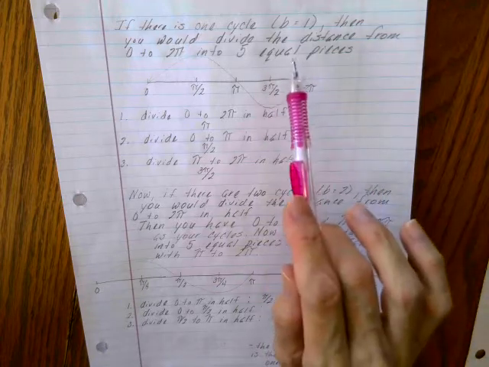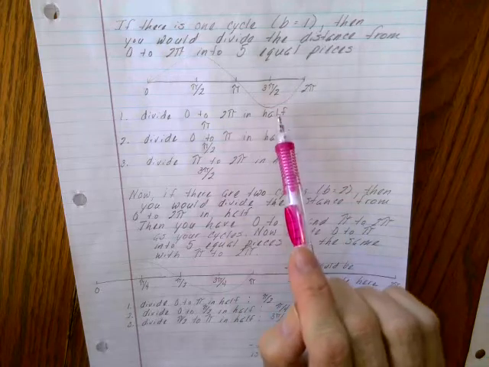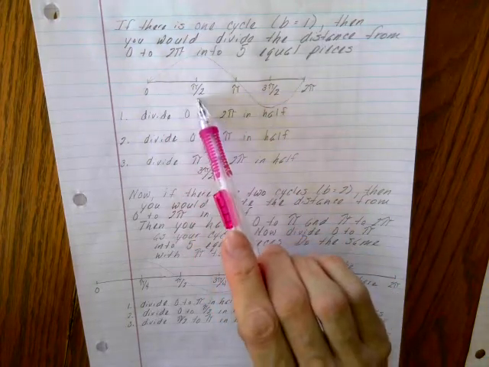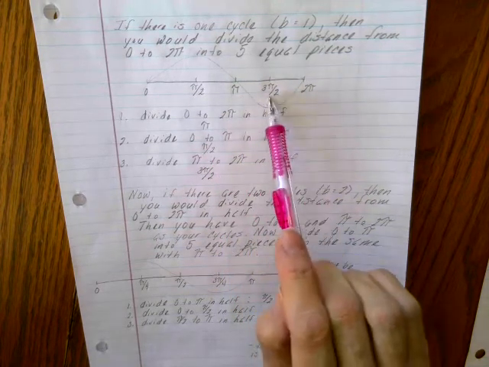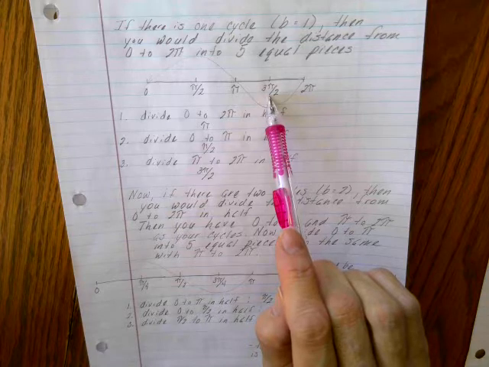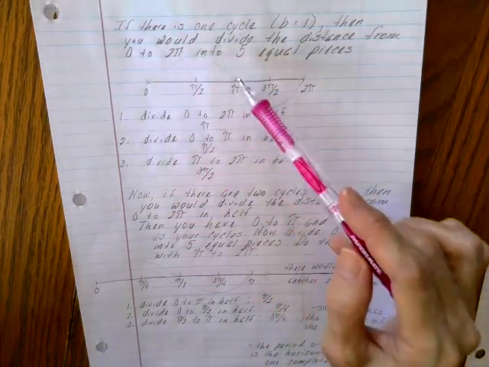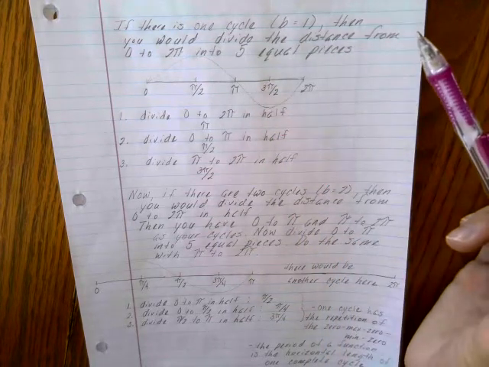The easiest way I've found is you're going to divide 0 to 2 pi in half. That's going to give you pi. Then from 0 to pi, you divide that in half, which gives you pi over 2. And then from pi over 2 to pi, you divide that in half, which gives you 3 pi over 2. So it would be 0, max, 0, min, 0, and that's what the sine wave looks like.